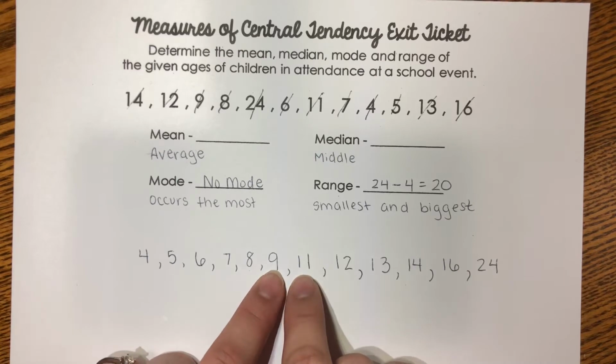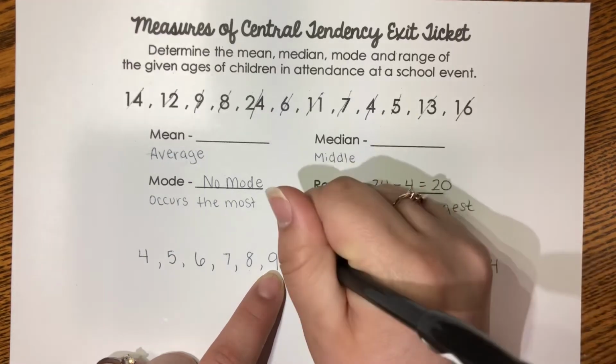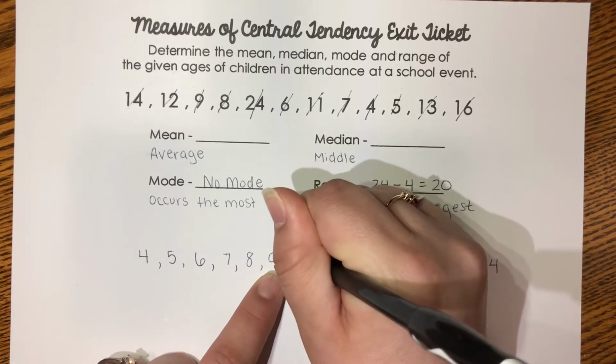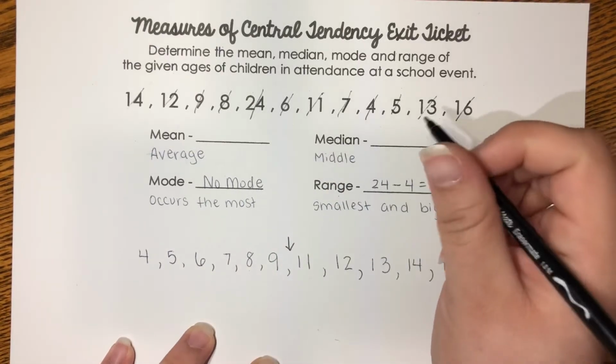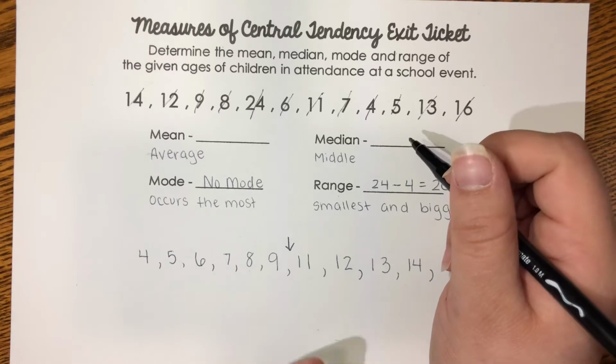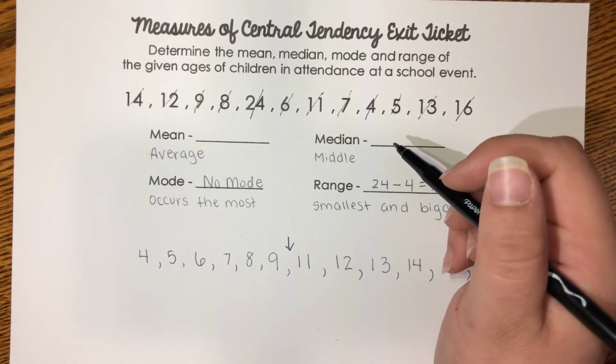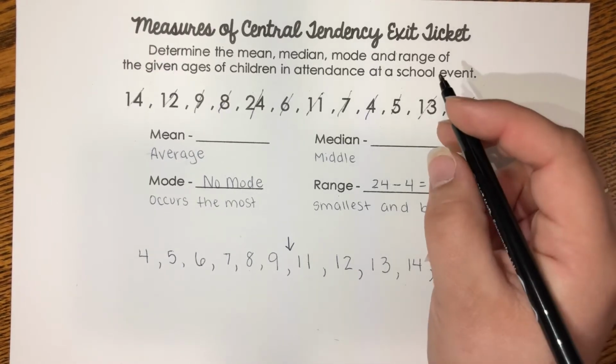There's not a number directly in the middle. So there's 2 ways you can do this. We can't tell what exactly is between the 9 and 11. Obviously, some of you guys could already tell, well, we know 10 is right in the middle of 9 and 11. 10 is your median.